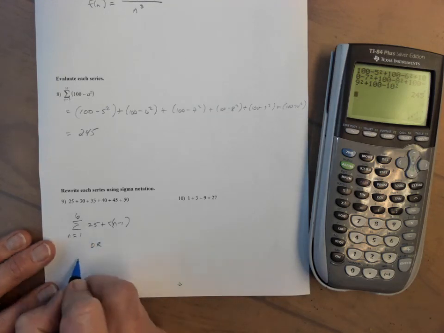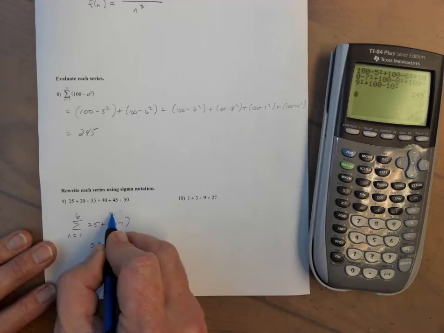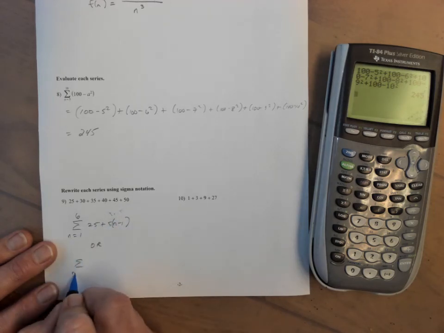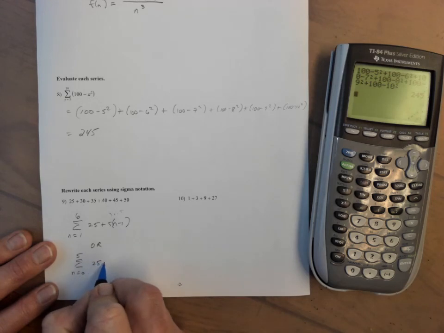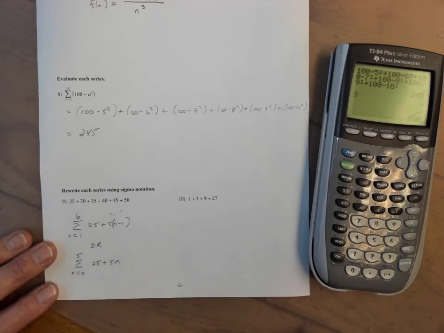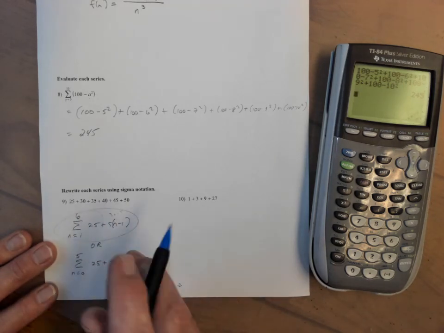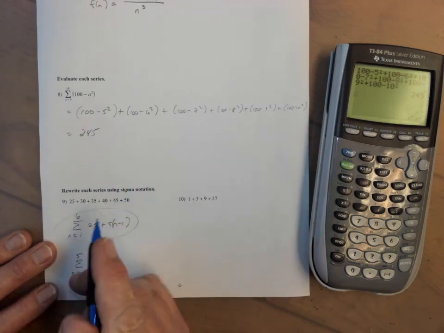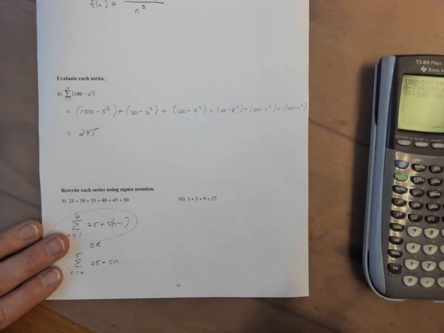Another way we could do this, and really this comes from distributing the 5, right? And then if you combine like terms, you could say n goes from 0 to 5 of 25 plus 5n. So notice when I plug in 0, we get 25. When I plug in 1, we would get 30. I like this one better because when you think about sequences, the first, second, third, fourth term, but sometimes you will see it written this way.